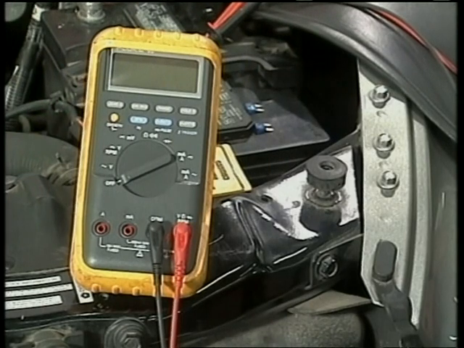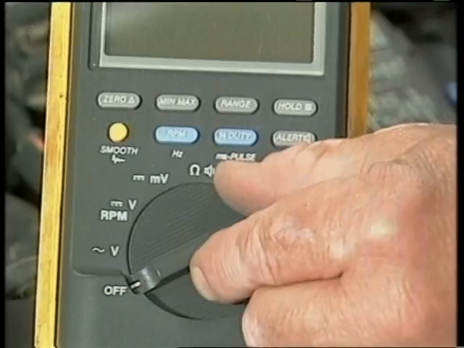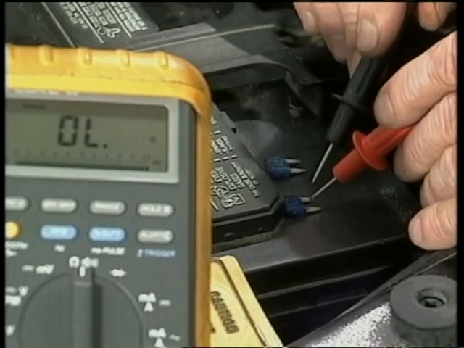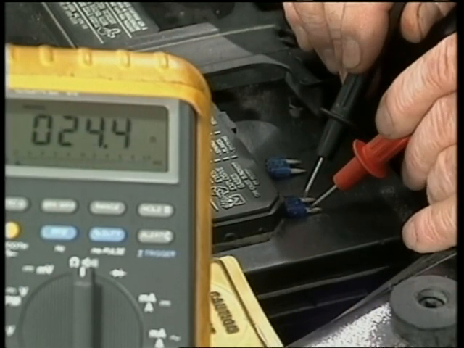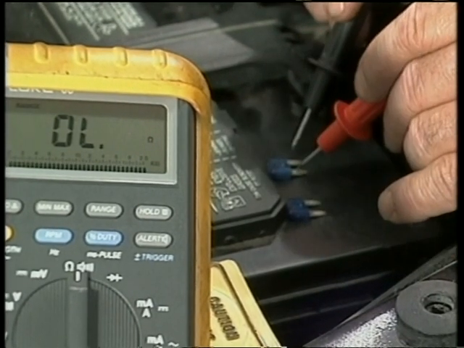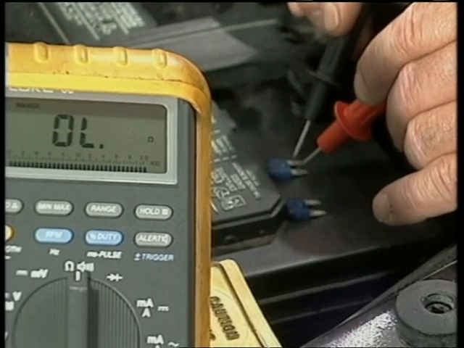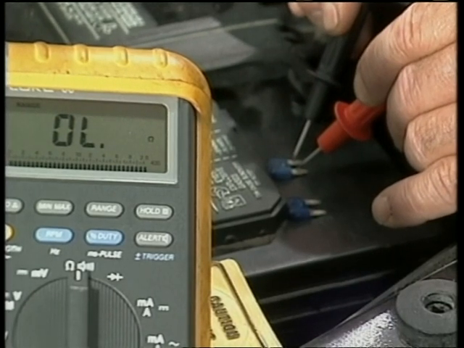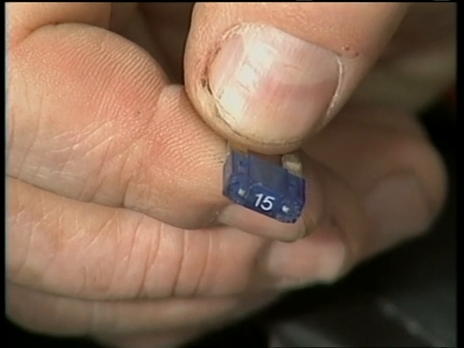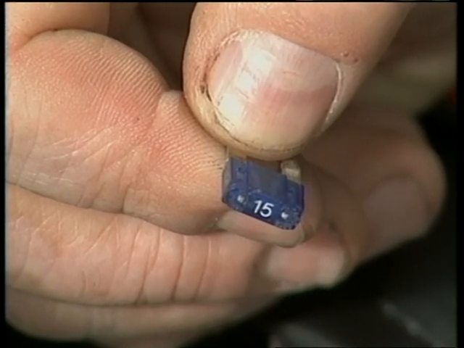Fuses can be checked by measuring for resistance with a multimeter. Switch to ohms and calibrate your meter. Then place the red lead to one fork of the fuse and the black lead to the other fork. This fuse is good. A bad or blown fuse like this one will show OL, infinite resistance. Replace it. All fuses have an amperage rating. Be sure you replace a blown fuse with one of the same rating.